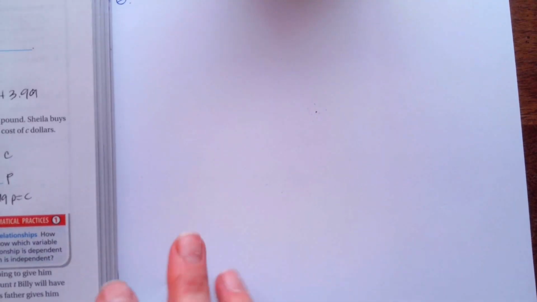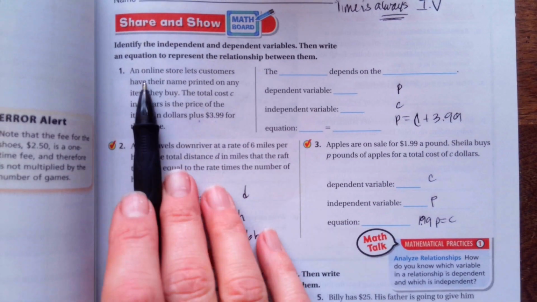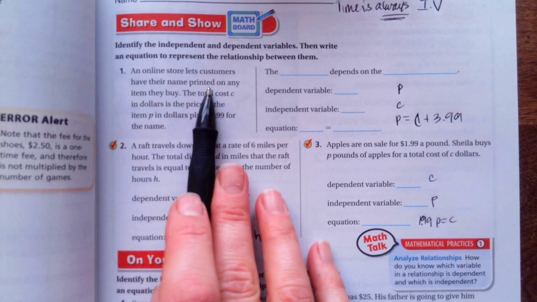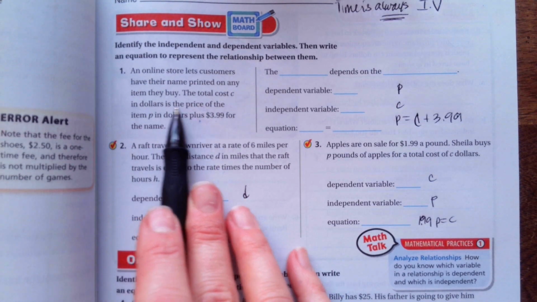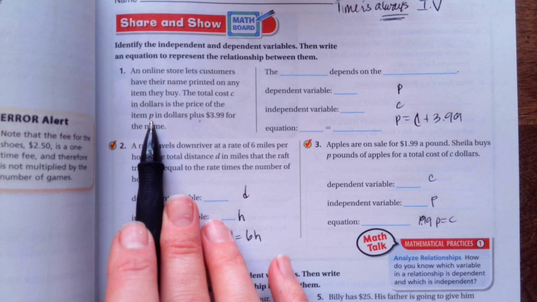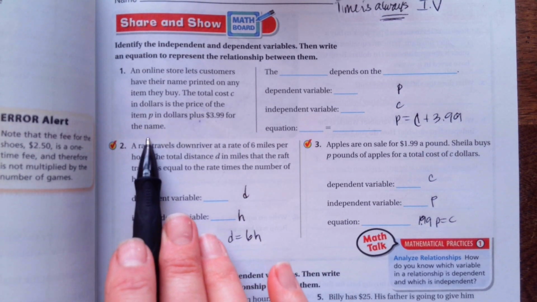Okay, so for page 493, I'm just going to make a video of this. An online store lets customers have their name printed on any item they buy. The total cost in dollars is the price of the item P in dollars plus $3.99 for their name.